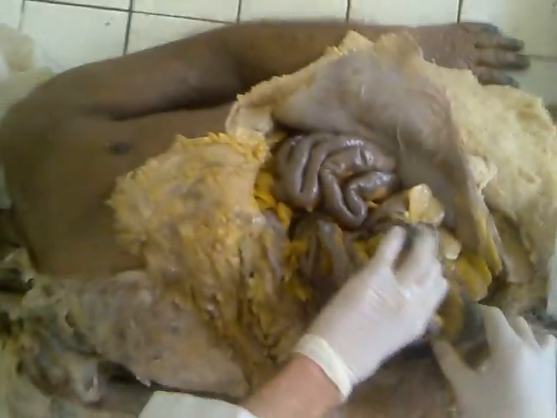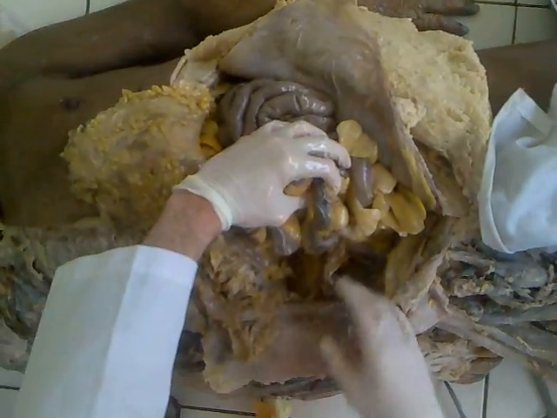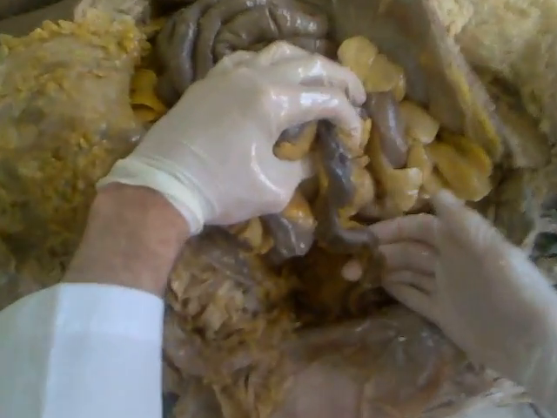All right. Then if we go down to the terminal ileum, this is the terminal ileum. So, here, as we all know, the ileum joins the large intestine. This is the ileum joining where? The large intestine. At this point, this is the ileocecal junction.